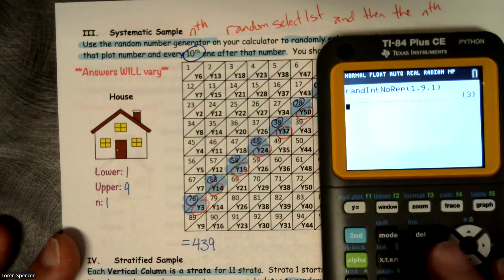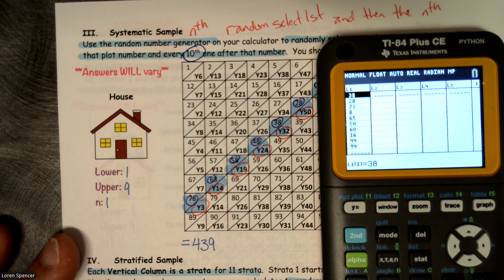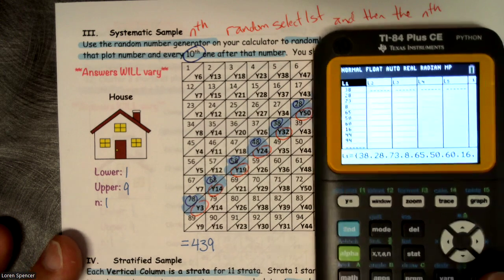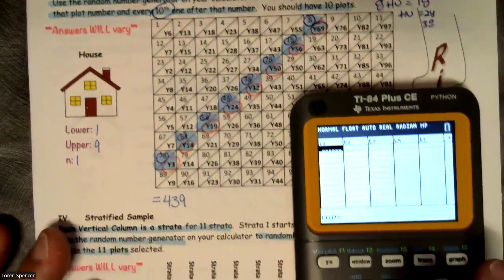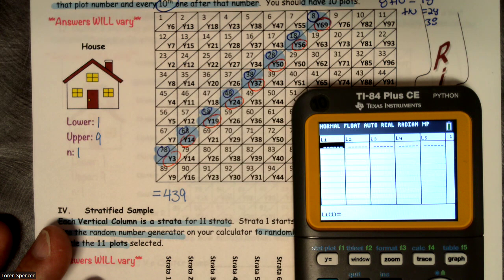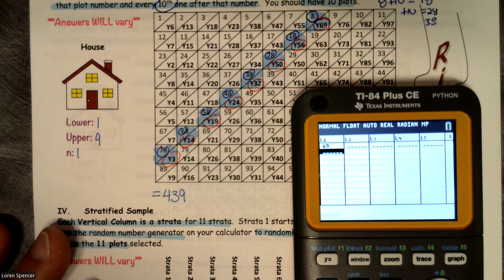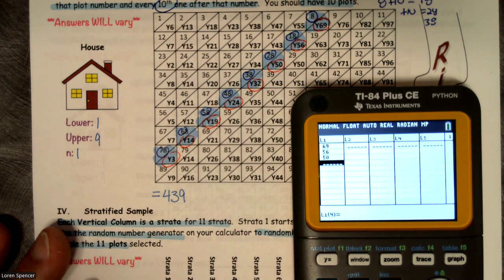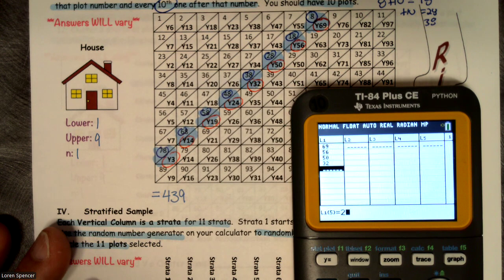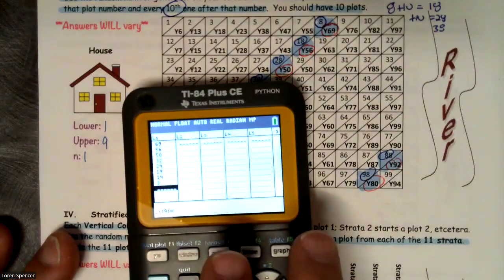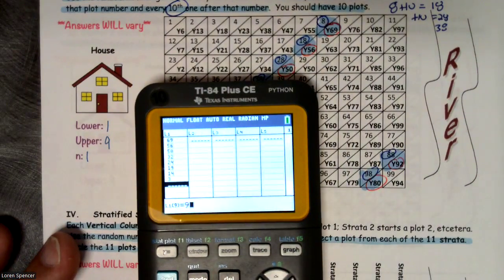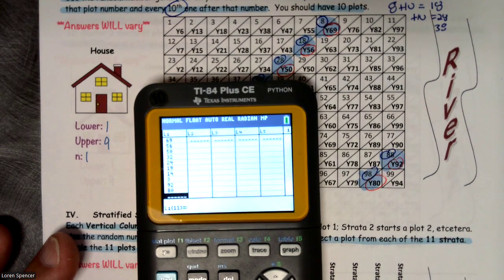And if I press the stat edit button, stat, edit's highlighted, press enter, arrow up, and then press the clear button. Now we can go ahead and enter our yield numbers. So we have a 69, we have a 56, we have a 50, we have a 32, we have a 24, we have a 19, we have a 14, we have a 3. We also have a 92 and an 80.